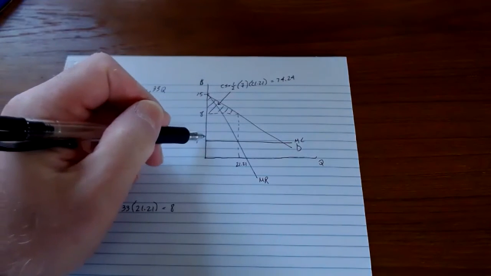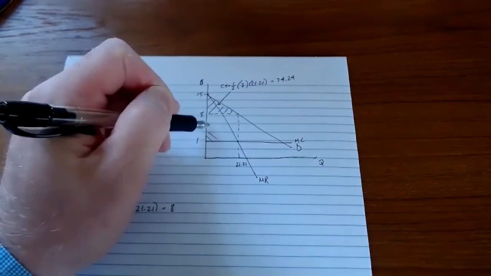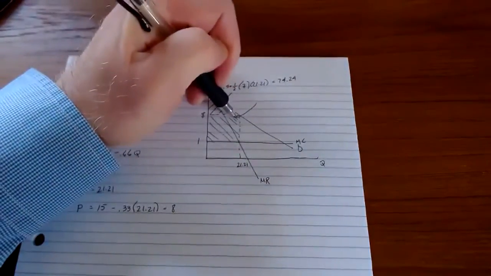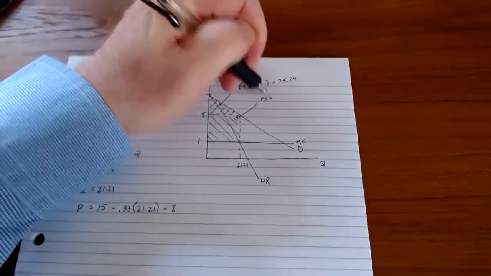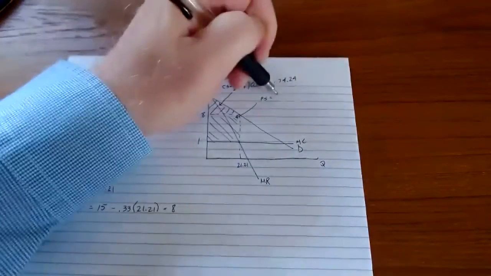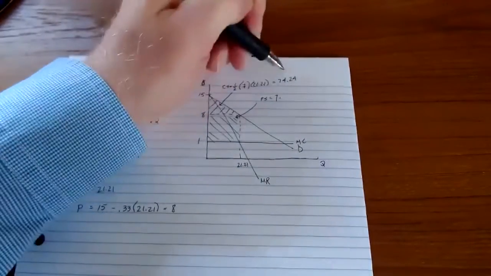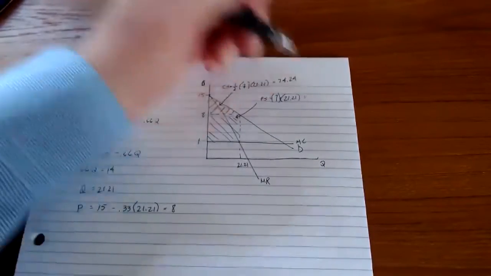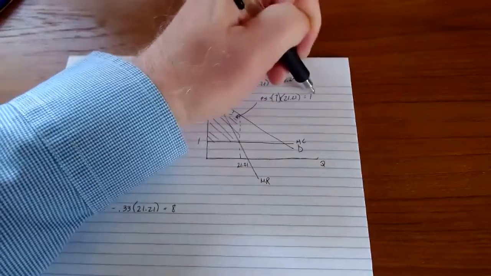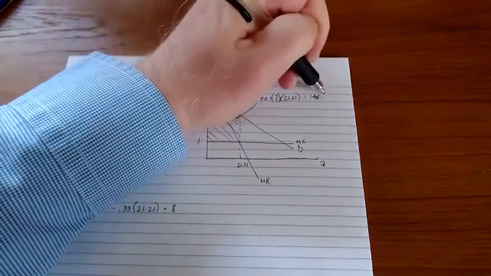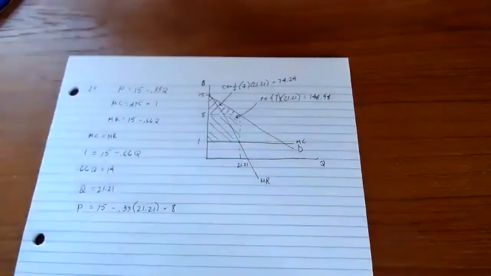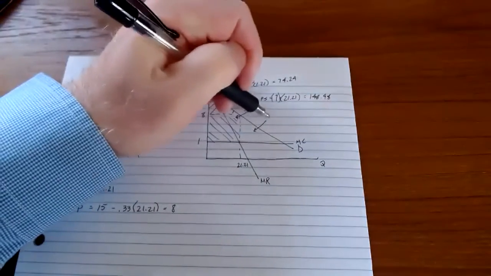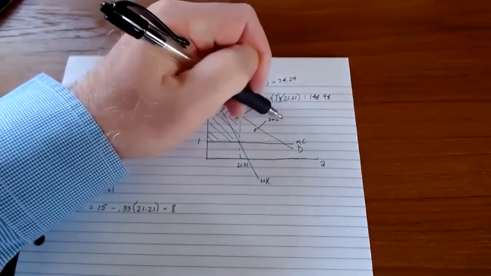The producer surplus is this rectangle here. And that's going to have a height of 7 times 21.21. That will come out to 148.48. And this is the deadweight loss.